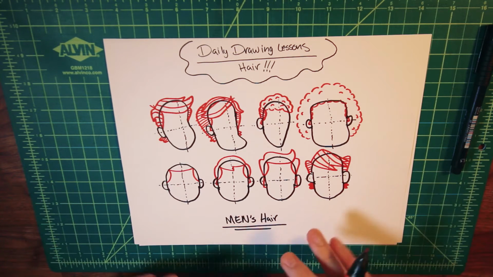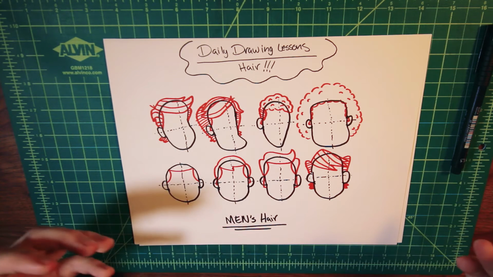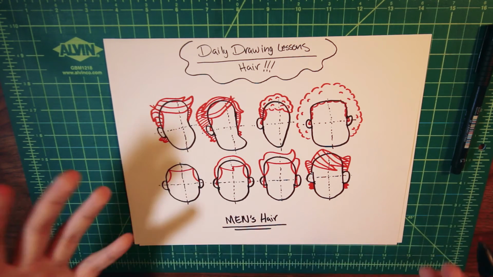Now, one thing I always suggest is definitely go and take a look at like Pinterest or Dribbble or Instagram and look at how other people draw hair. That's always a big suggestion of mine, to always try that out just to see how it goes.